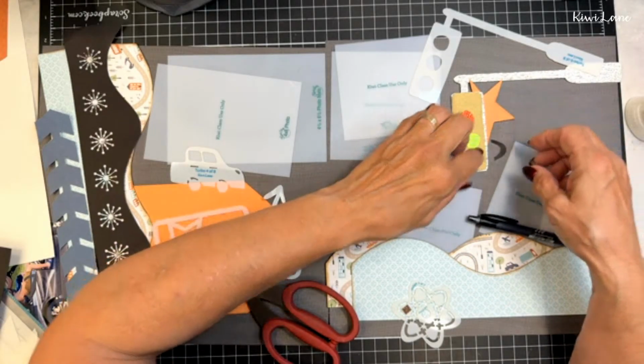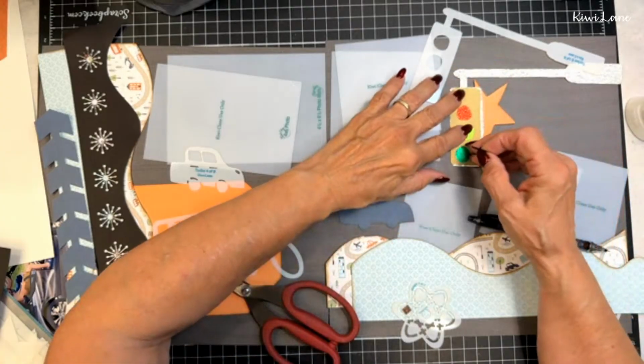Oopsie. Get my nails done tomorrow. They're getting a little too long here.